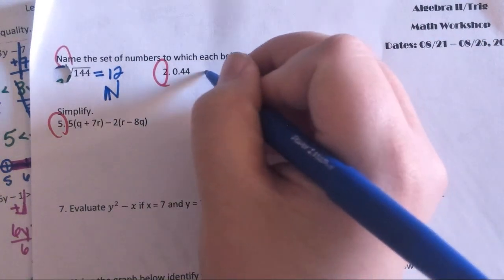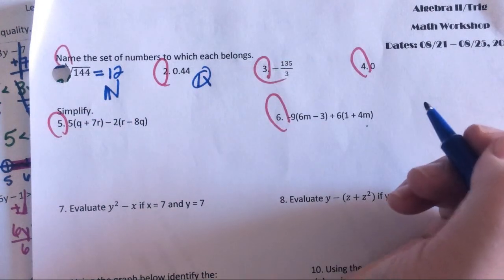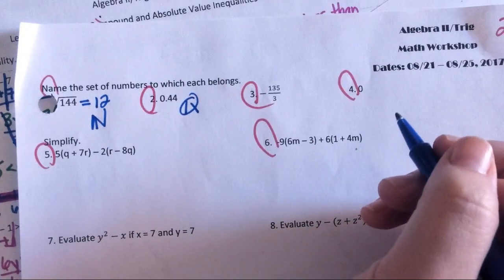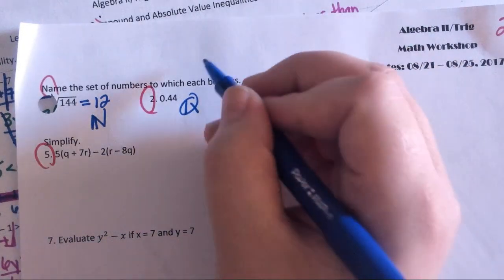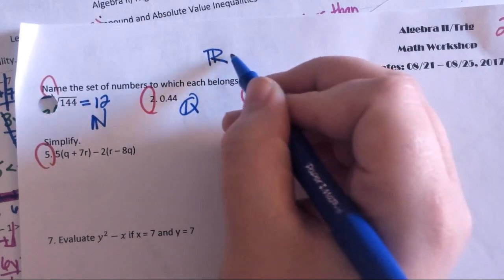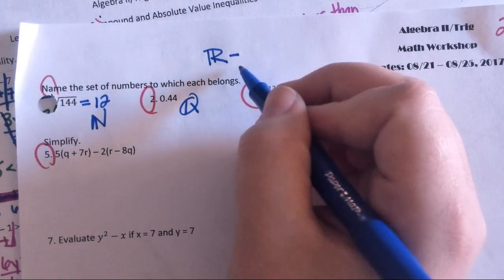Table 3 gets the point, and they said both the letter and the term, so this is rational. Why do I not put R? What does R stand for? Table 1 gets the point.